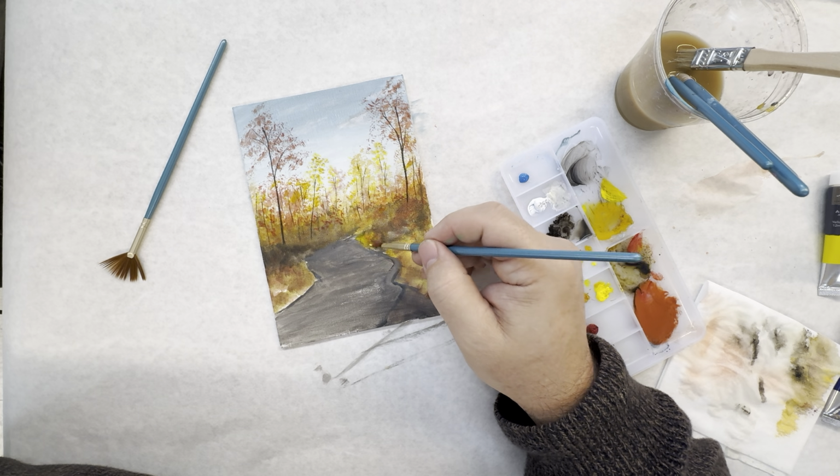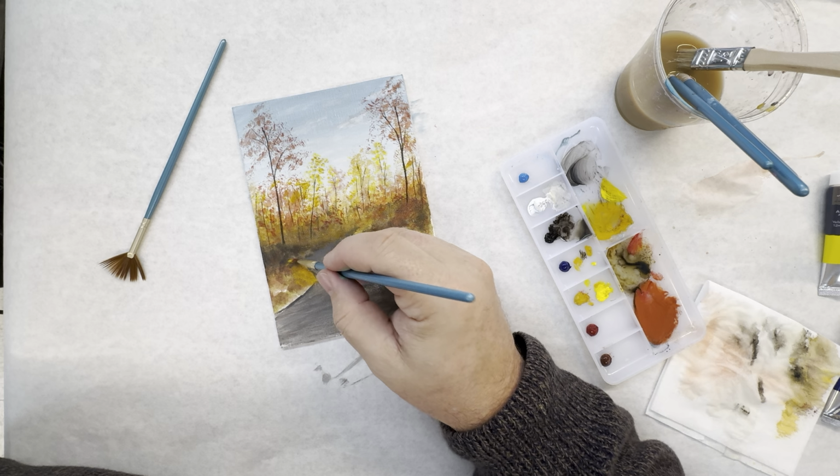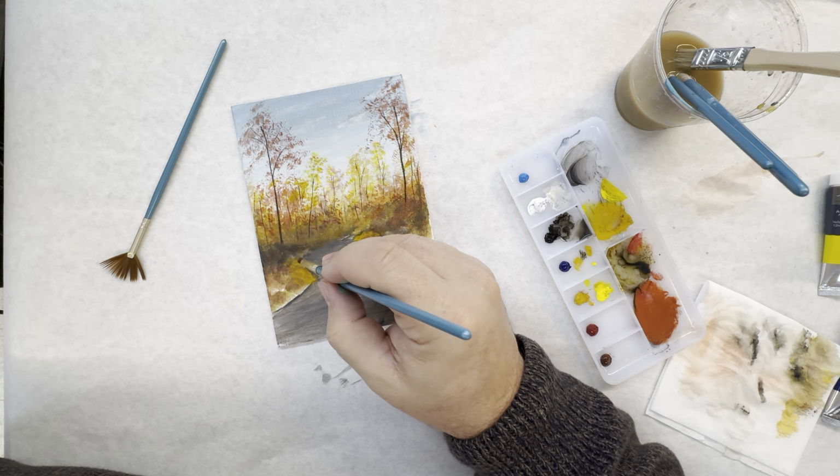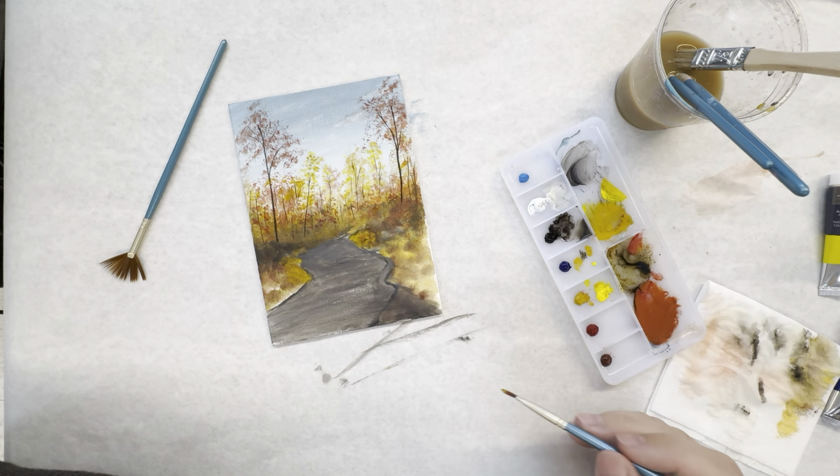What I'm doing here is I'm just tapping along, just adding this yellow ochre in here. I will definitely be adding some more tree trunks as we get closer towards the viewer.